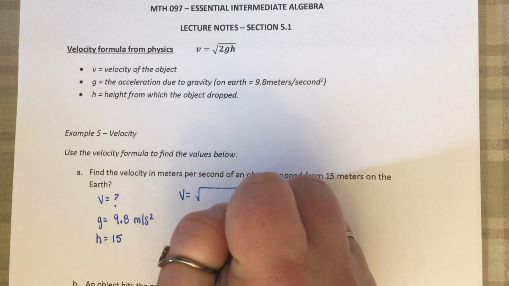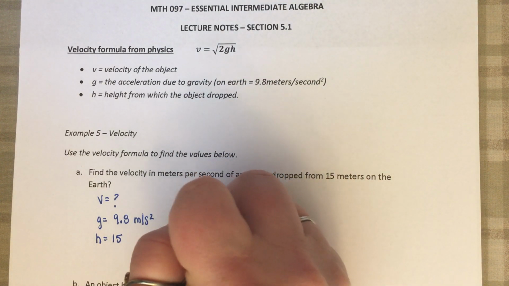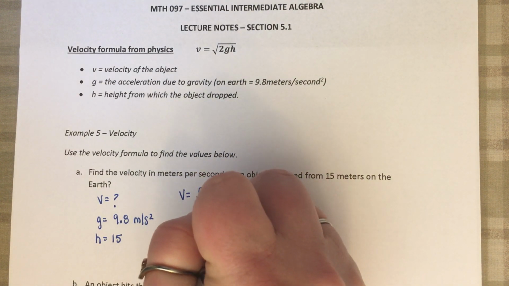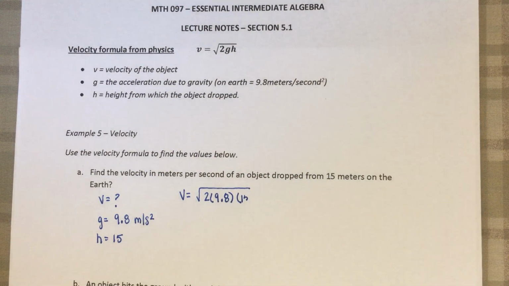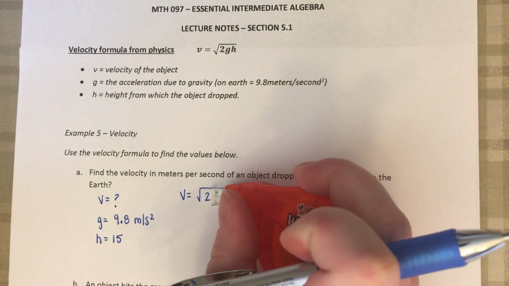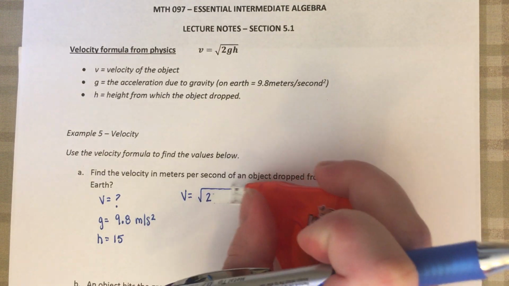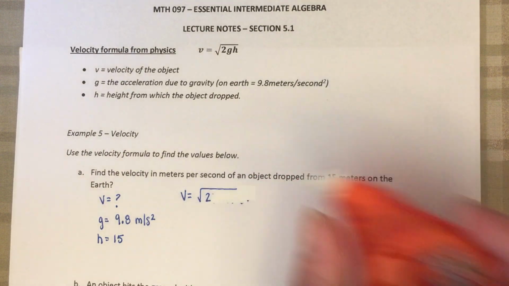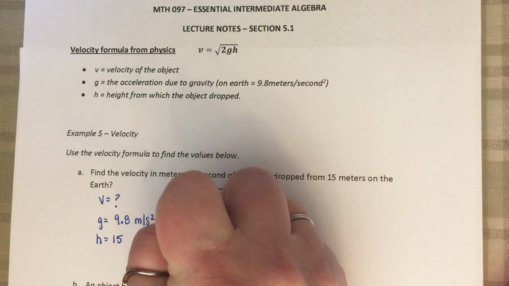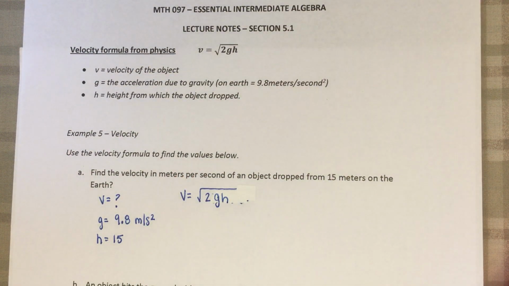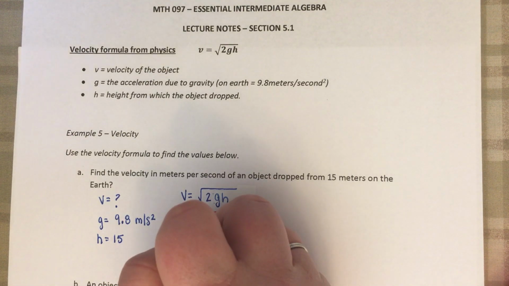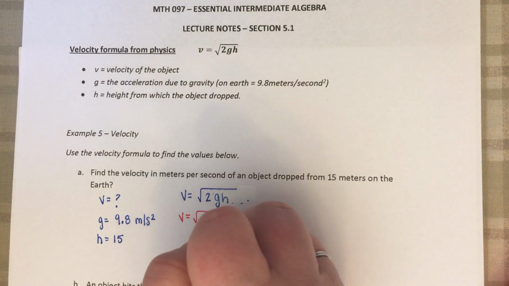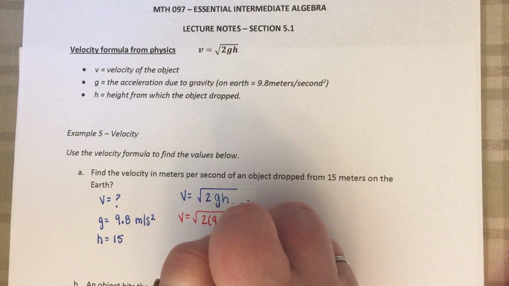So we're going to use our formula. V equals the square root of 2 times 9.8, let's do 2gh in here, and then we'll show it being worked through. So velocity is the square root of 2 times 9.8 times 15.